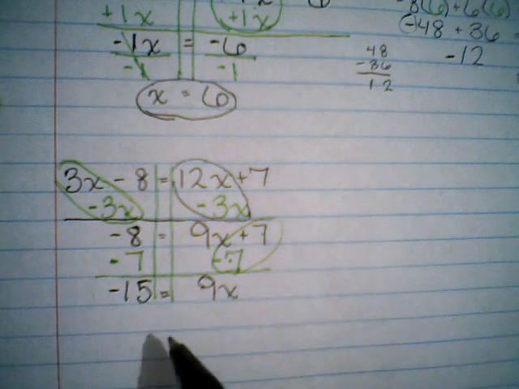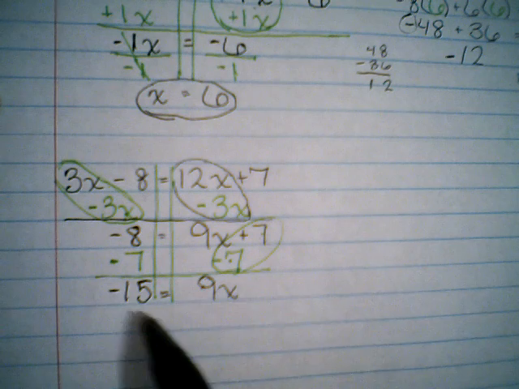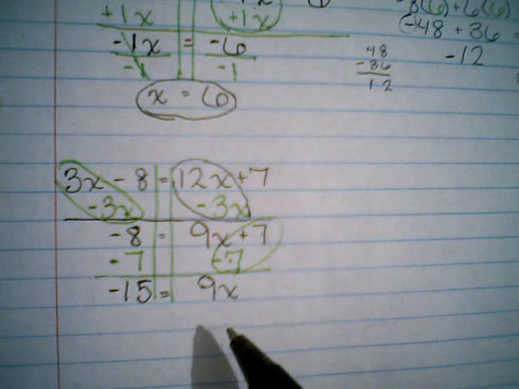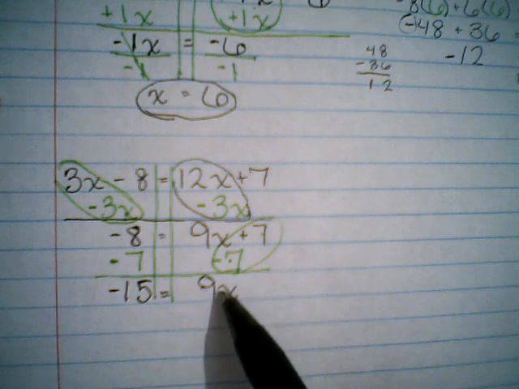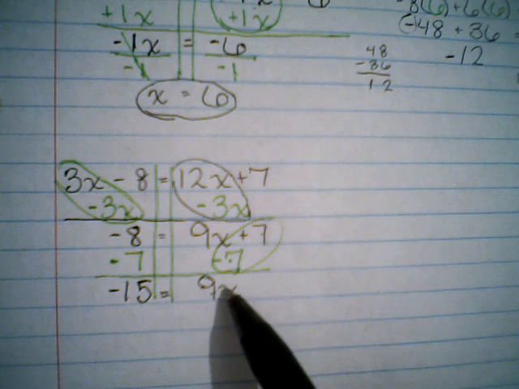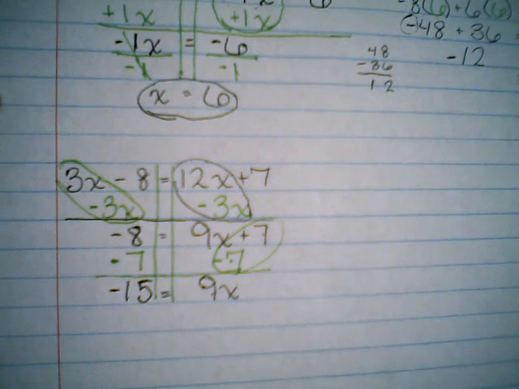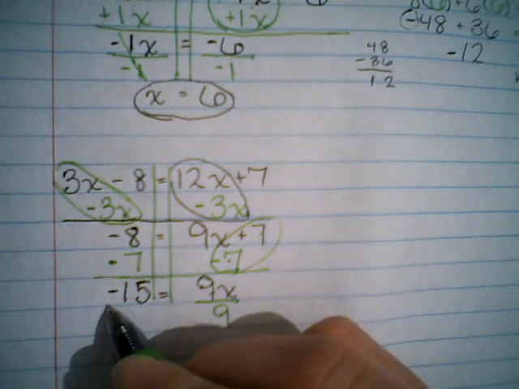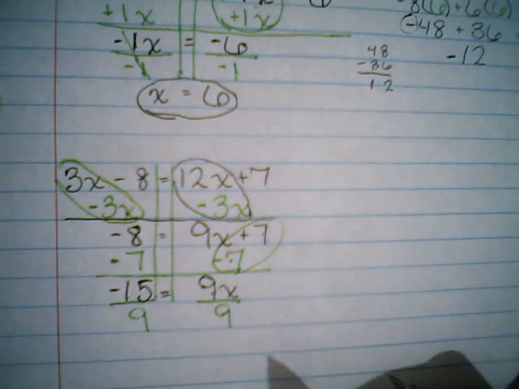Now some of you are looking at this and going, wait a minute, something's wrong. That won't divide. That's okay. It will divide. It won't divide evenly, but that's okay. It doesn't have to. The next step is division. I have a 9 times an x. I need to undo that. So to undo that, I'm going to divide by 9 on both sides.